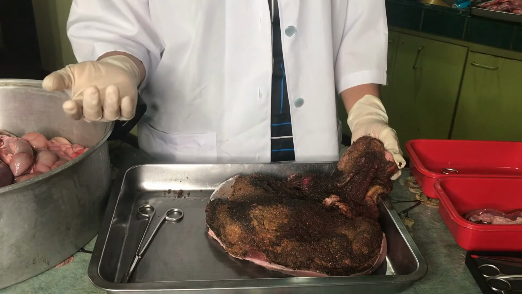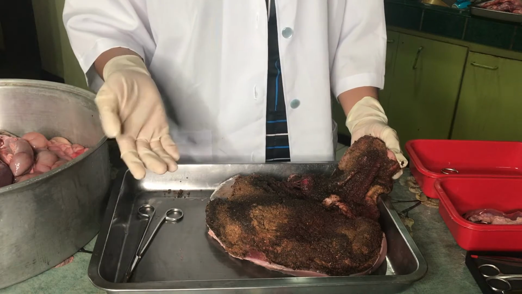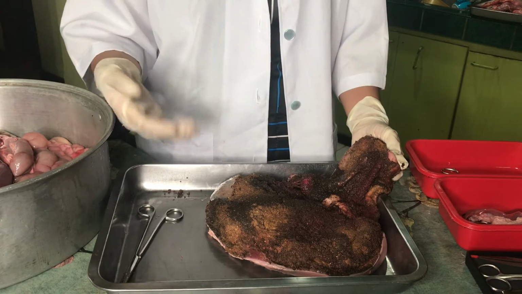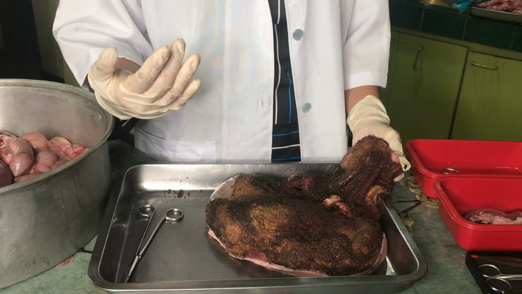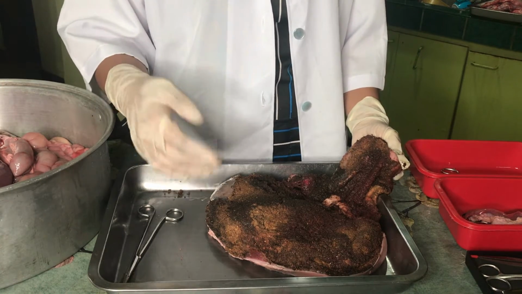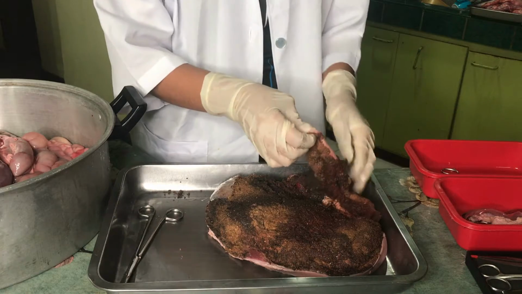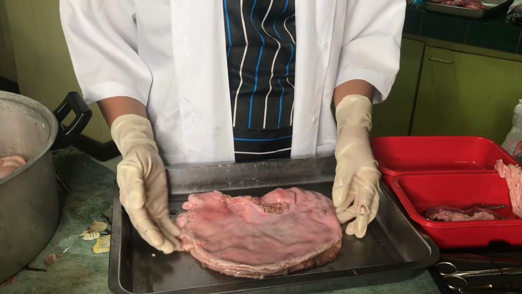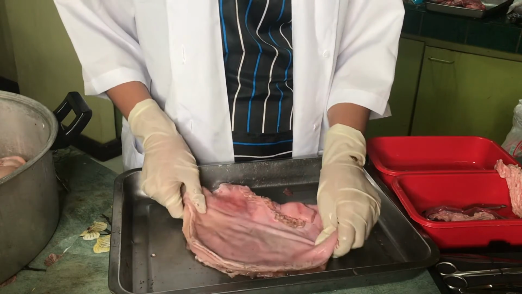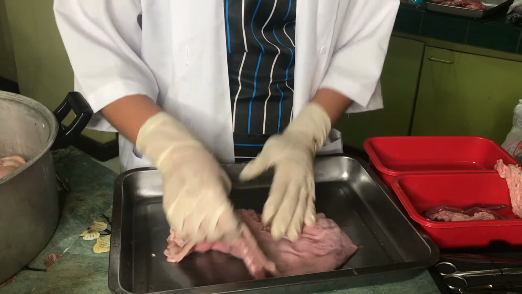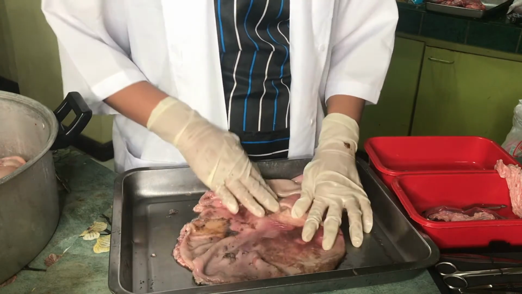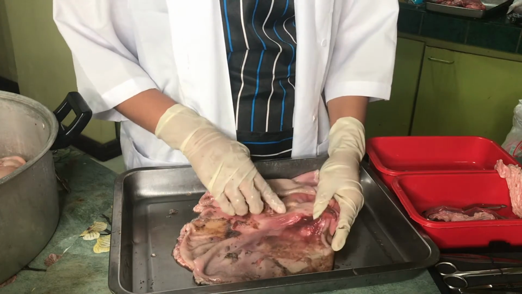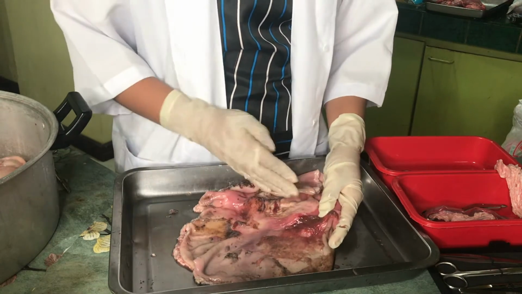As you can see, we can tell that the pig is full. So now, the first thing to do is to wash the pig's stomach. So now, this is my stomach. And as we open it, we can see the evidence of the rugae, the folds of the stomach that are called the rugae.